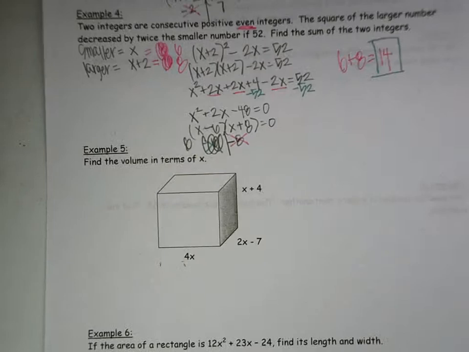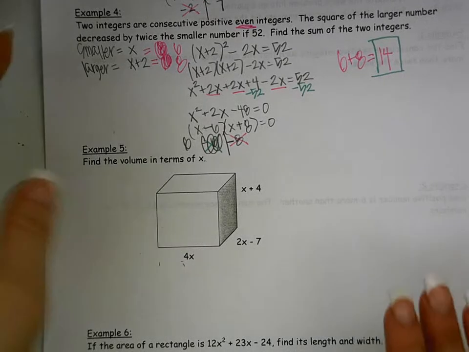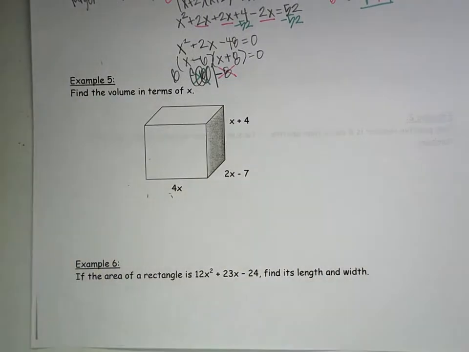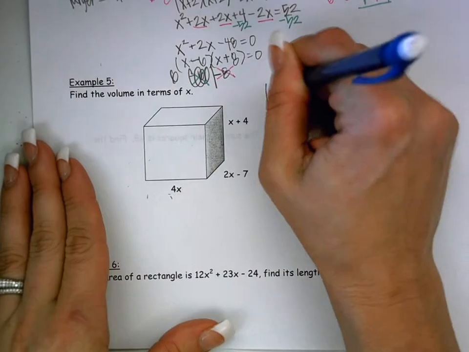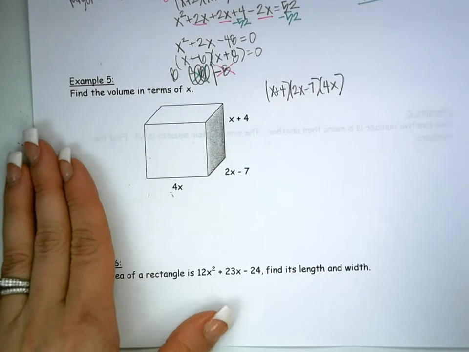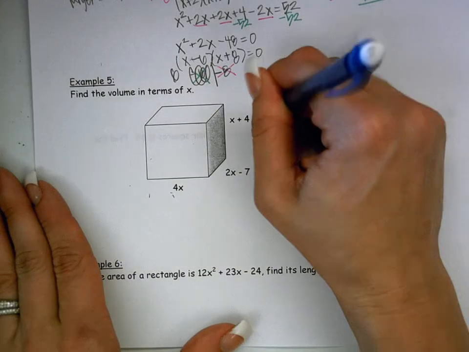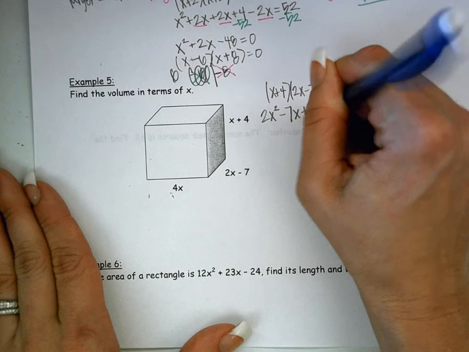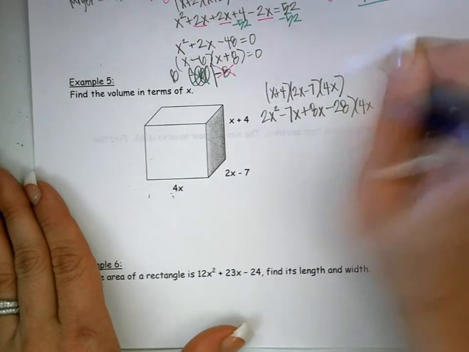Okay, next one, we're asking you to find the volume. How do you find the volume of something? Multiply all three together, exactly. So x plus 4 times 2x minus 7 times 4x. Where would you start that? FOIL the first two together, so 2x squared minus 7x plus 8x minus 28, multiplied by 4x.